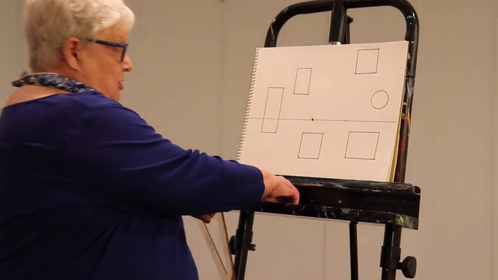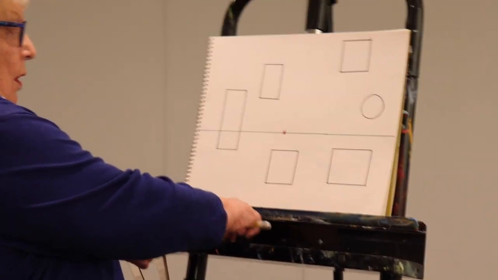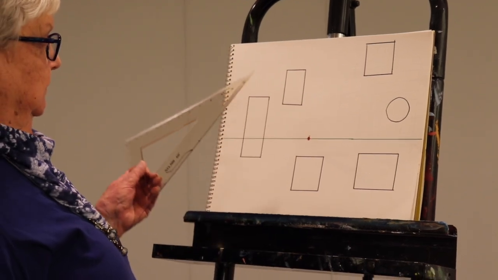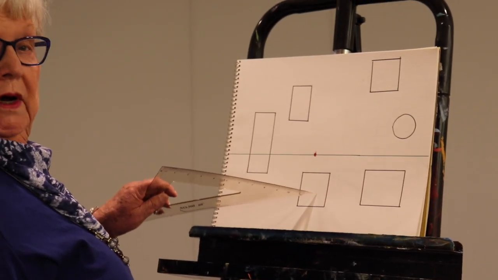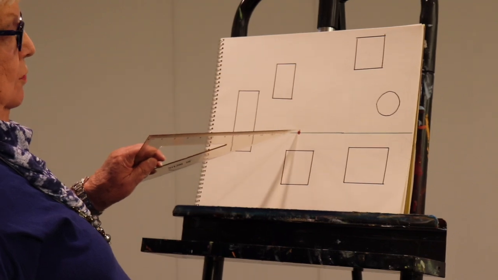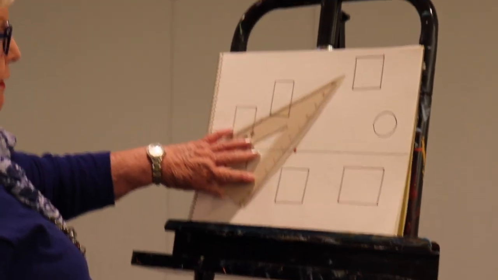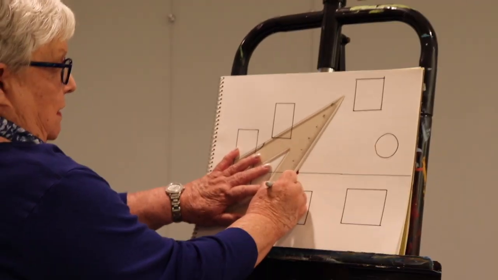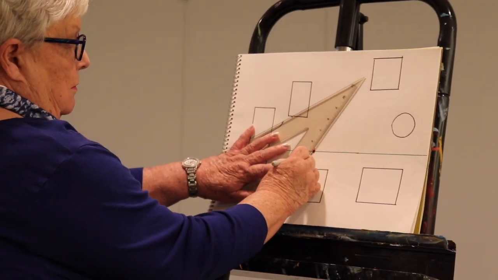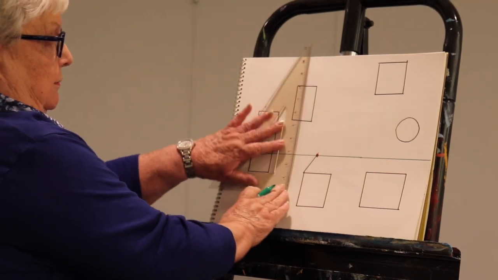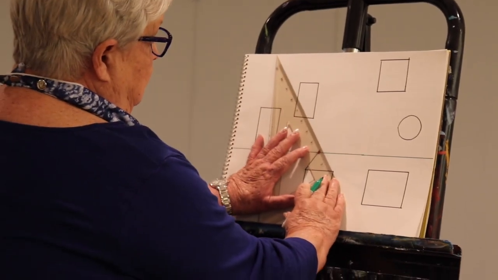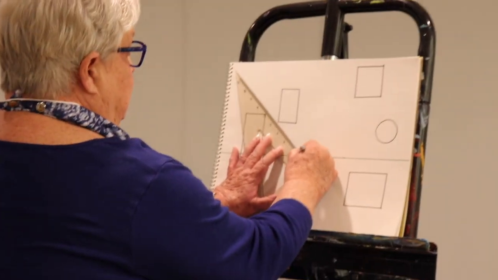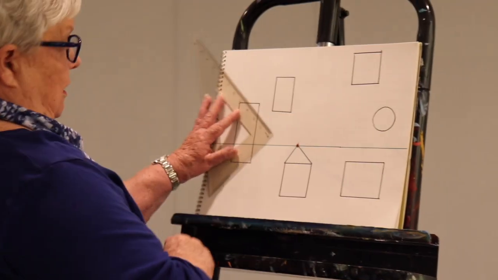So if you haven't finished yet, just go along with me and we'll come back to the ones you haven't finished. So we're going to start with this square right here. And notice it's right under the vanishing point. So I'm going to draw a line for this corner to the vanishing point. And from this corner to the vanishing point.